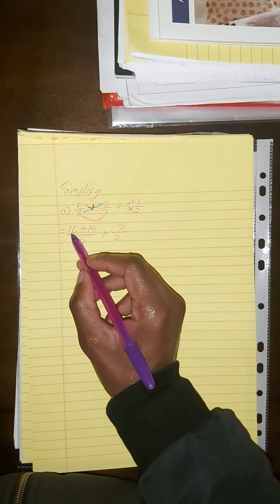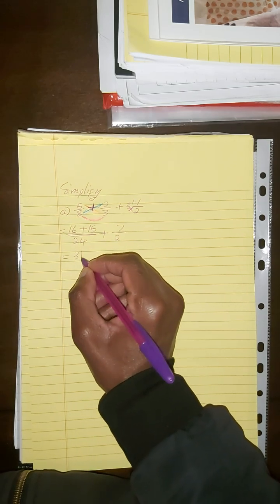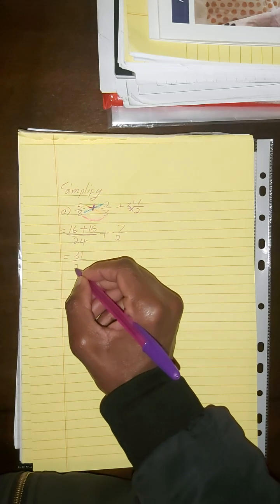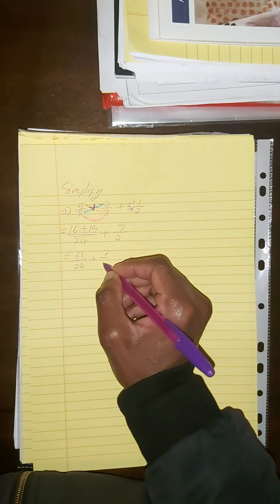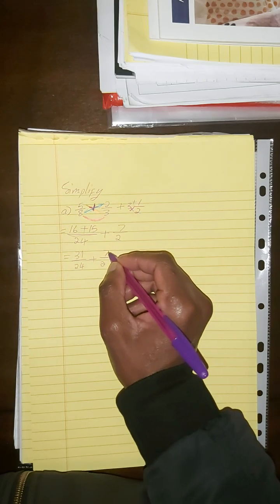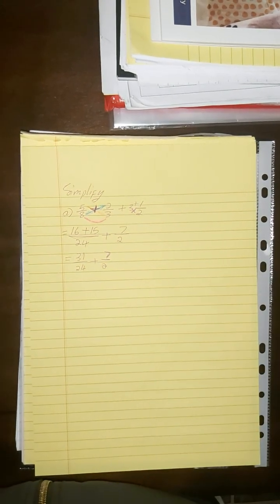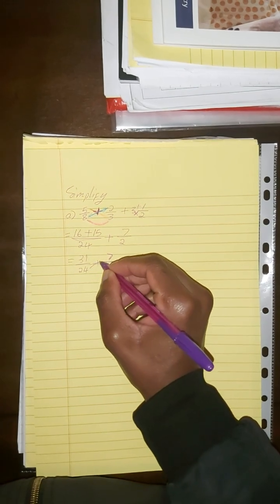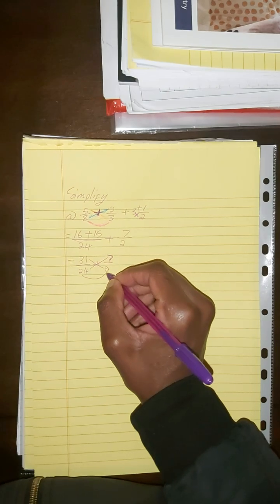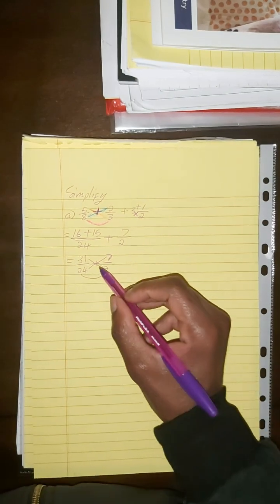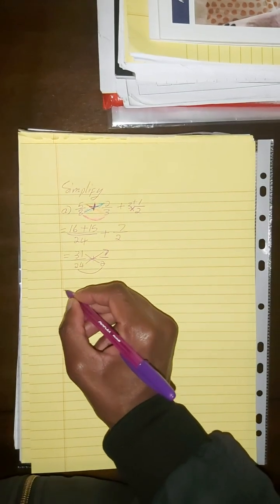So that's what I have now. When I proceed, I'm now having 16 plus 15, which is 31, divided by 24, plus 7 over 2. Then here, I'm doing the same thing. I'm going to say this one multiplied by this one, and this one multiplied by this one. The way my lines are going is how I'm multiplying my numbers.